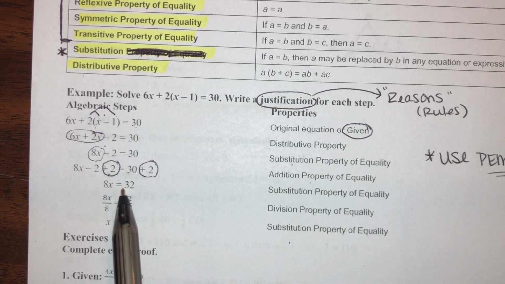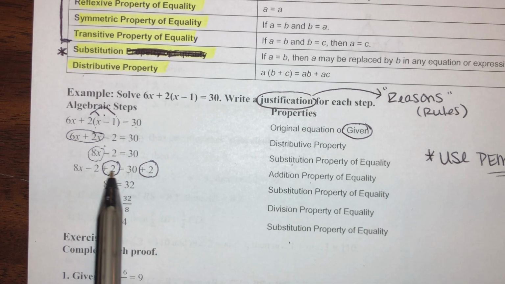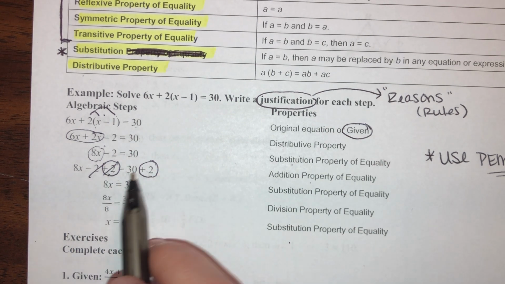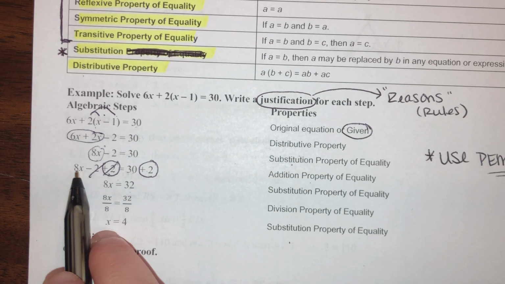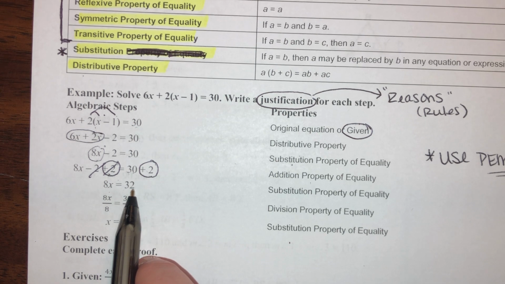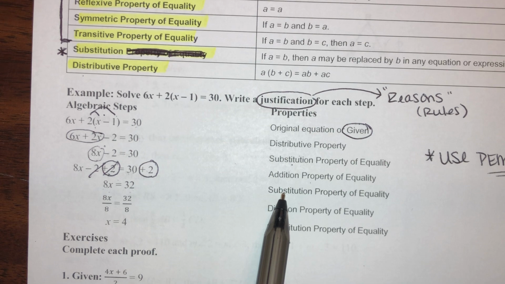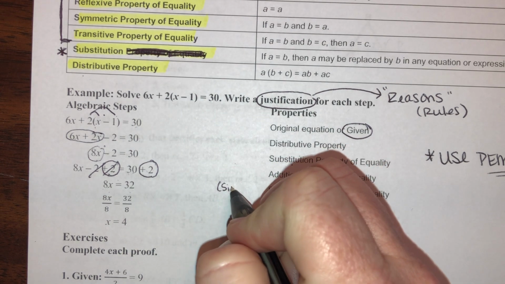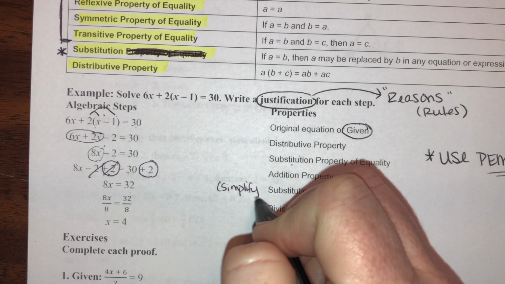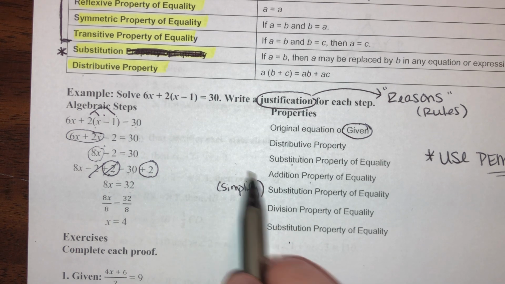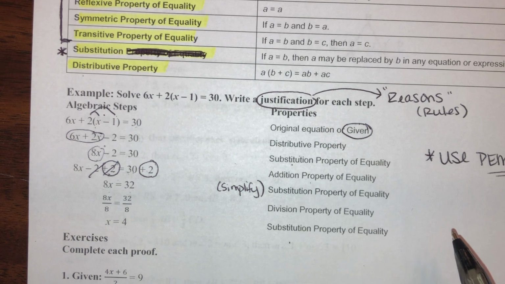And then in the next line down, I need to go ahead and add them, right? Negative 2 plus 2 is just 0. They cancel out. These go away. And then 30 plus 2 is 32. So I end up with 8x equals 32. And going from this step to this step is just substitution. I just simplified. I'm going to put simplify. Simplify is not a justification. You can't write simplify in your proof. But substituting is simplifying. They're the same thing.